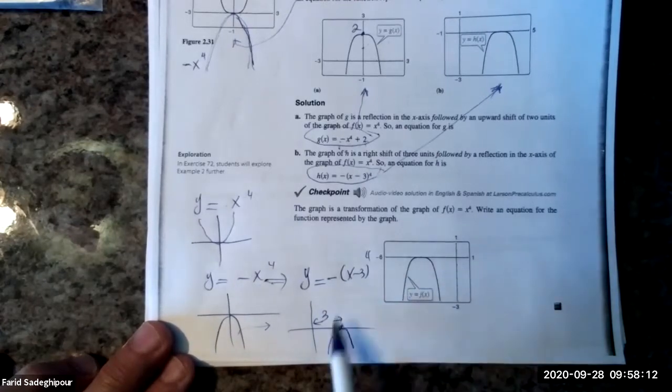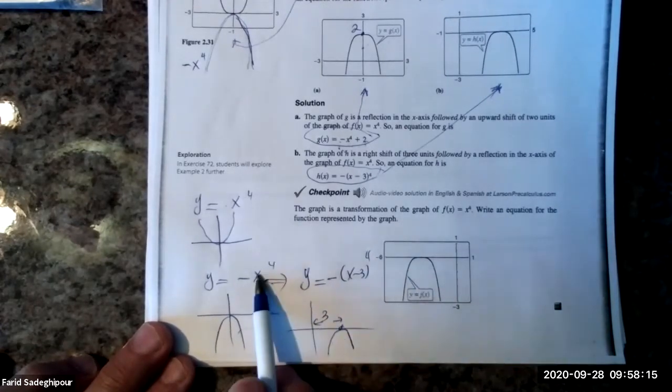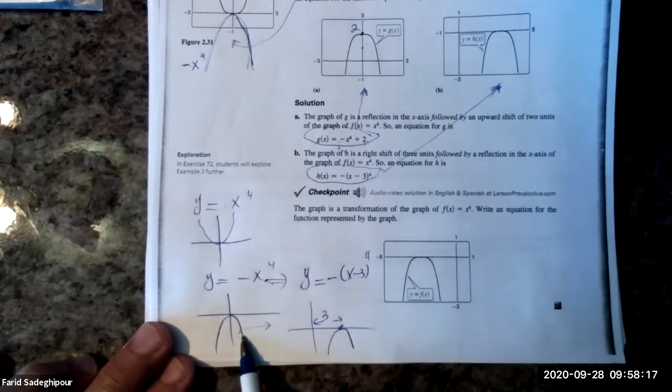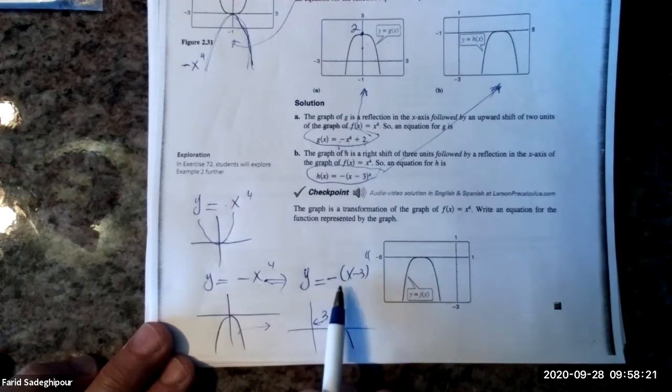That's how you do it. Two transformations: one is reflection with respect to the x-axis, then shift to the right 3 units. That would give you this one. All right.